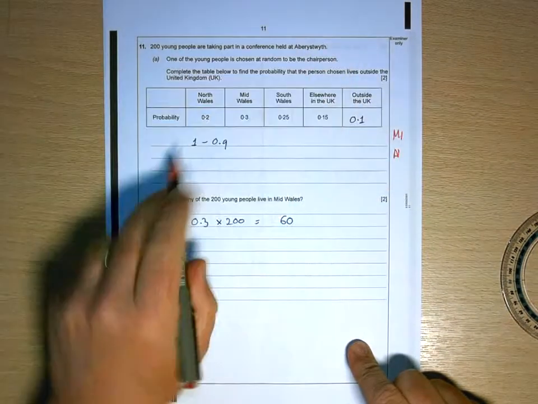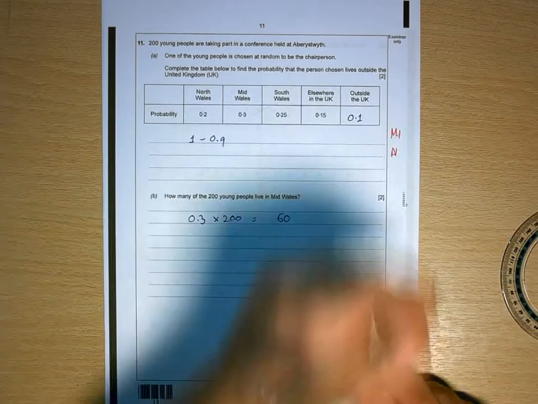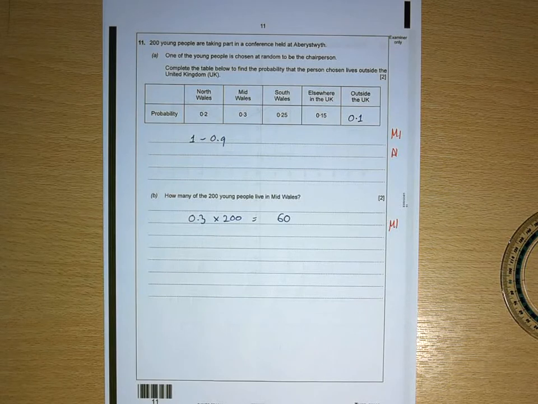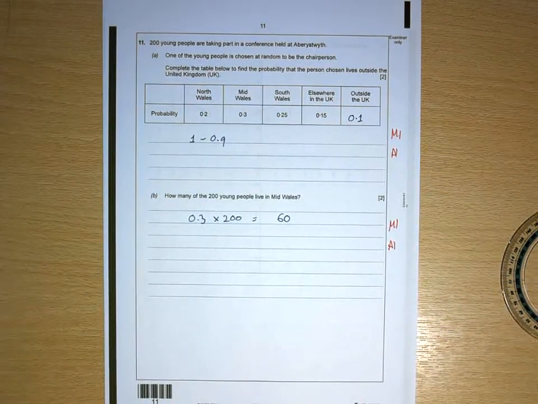Method mark for adding them up, taking them away from 1. Answer mark for 0.1. Method mark for showing you're trying to do 0.3 times 200, and an answer mark for correctly getting 60. So there you go. That's the first 41 marks on the paper.